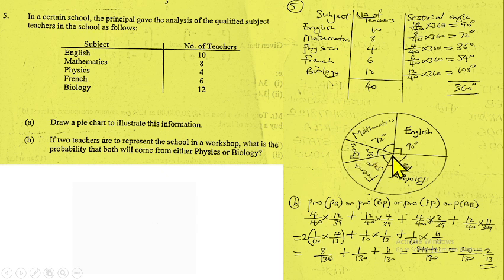Then place your protractor again on this line, being your origin now. So place your protractor here, then read again as well. So I read 54 degrees, and that should end here. Make a mark there with your pencil. Remove the protractor, place a ruler there, and draw a straight line, and label it 54 degrees, French.